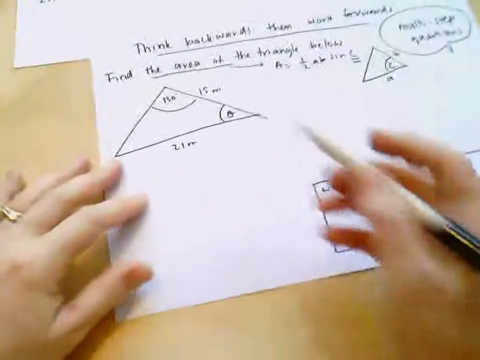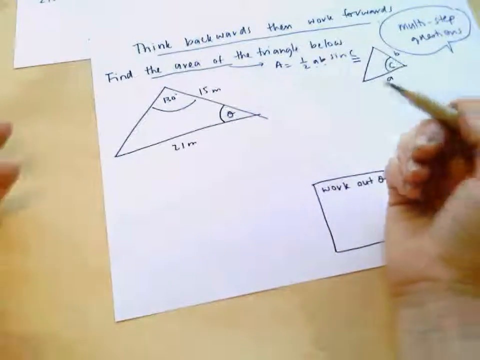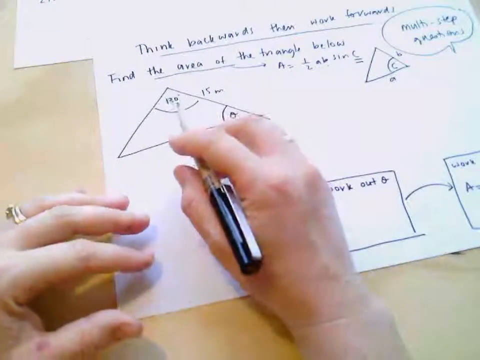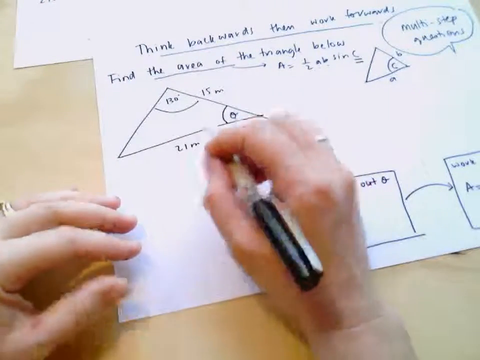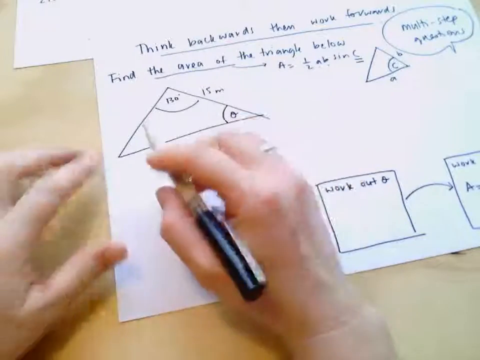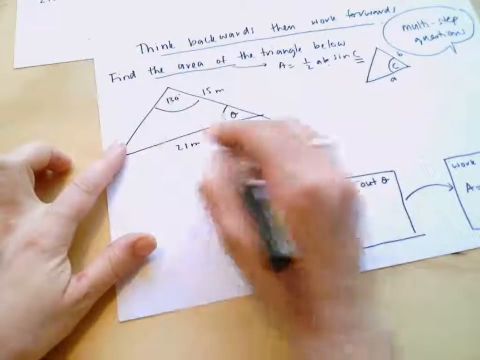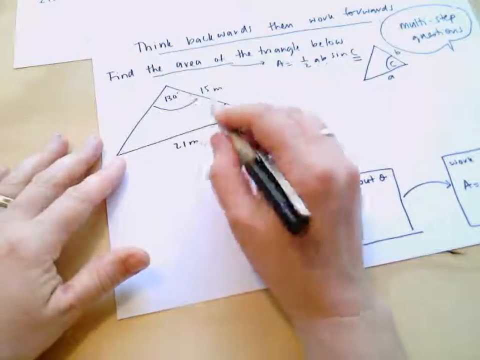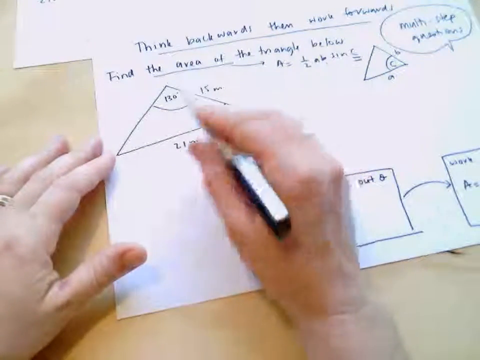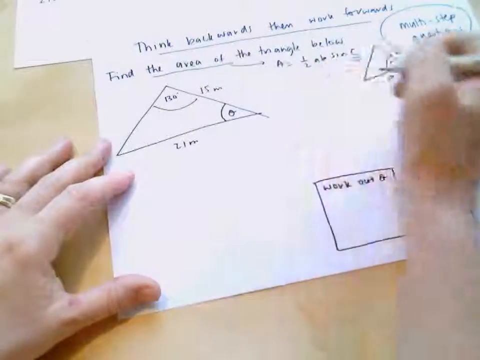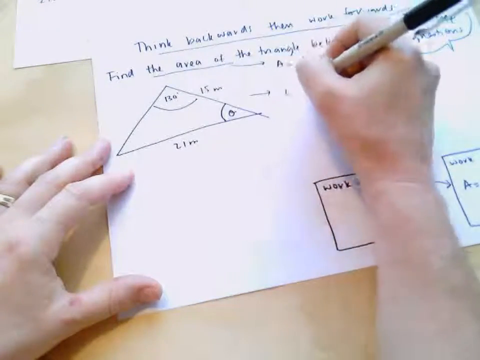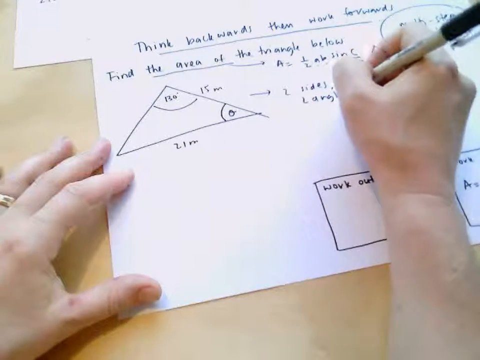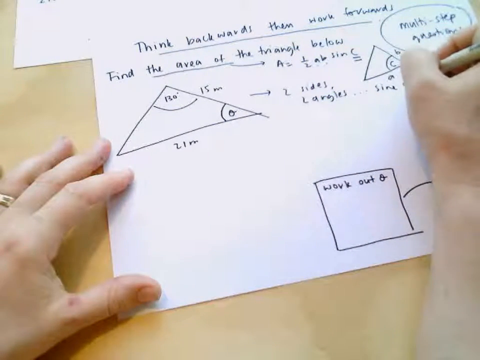So, how am I going to work out theta? Well, that's not necessarily immediately obvious either. I've got these two angles here and I've got these two sides here. I don't know this angle, so I can't just do a nice little calculation here using the angles of the triangle. So I think, oh, can I do anything with these sides? Well, I've got two sides and two angles. So hopefully when you think two sides and two angles, your brain thinks, oh, sine rule. That'll be good. Use the sine rule.